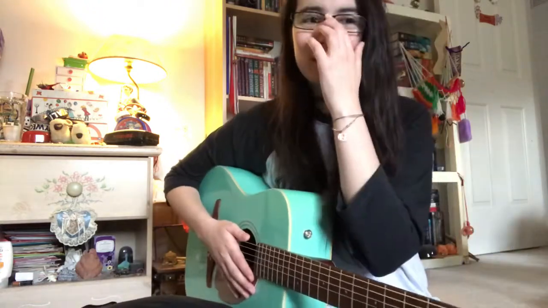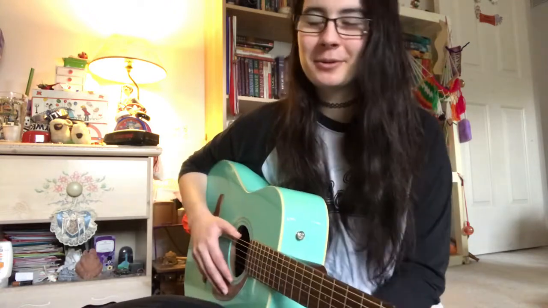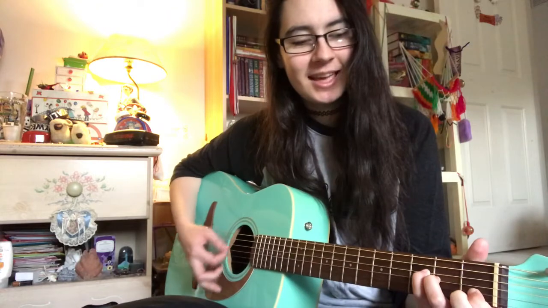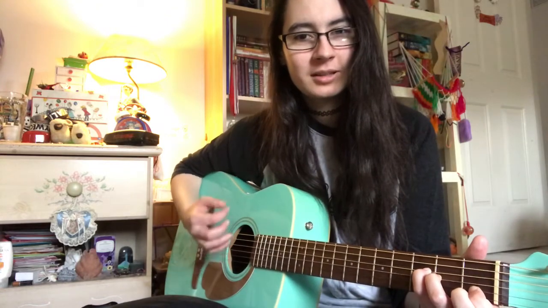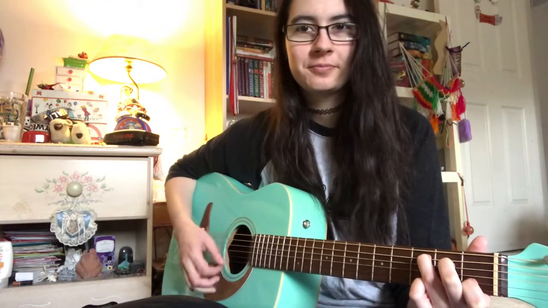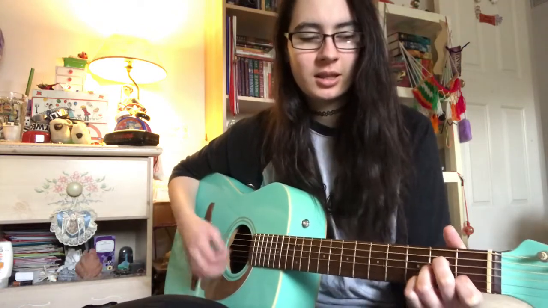The next key I want to talk about is, I don't know what these keys are called, I'm sorry. Somebody with more musical know-how could probably tell you. The normal chord progression in this key is F, and then C, and then A minor, and then G.